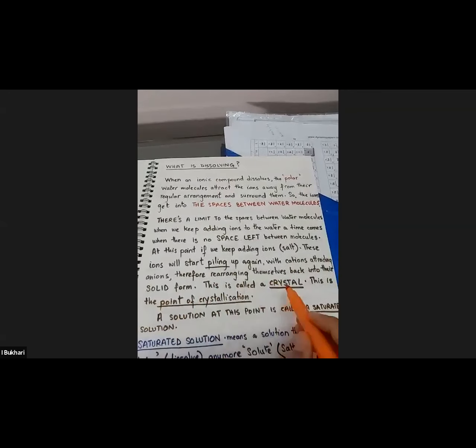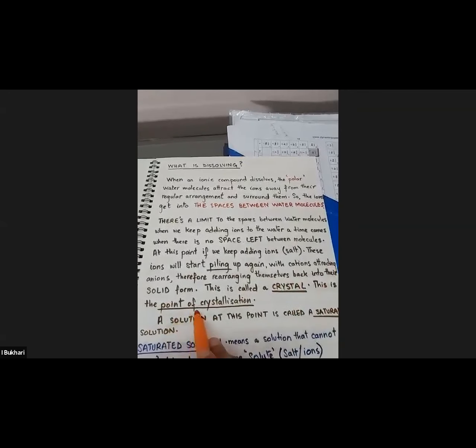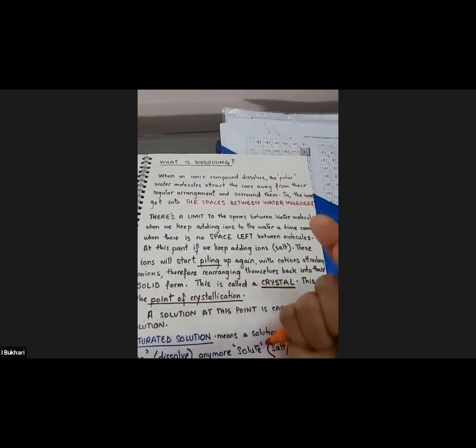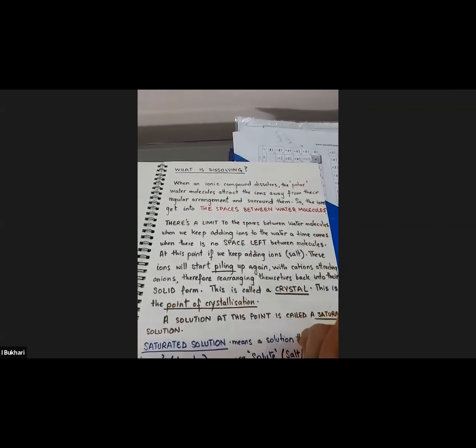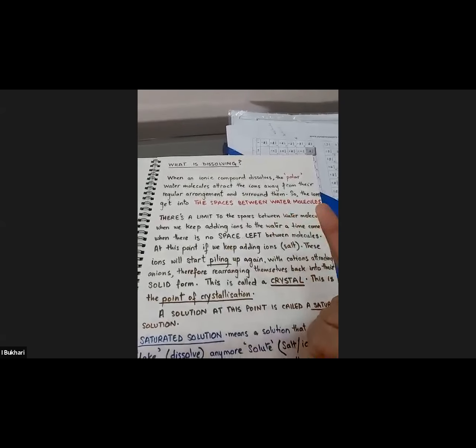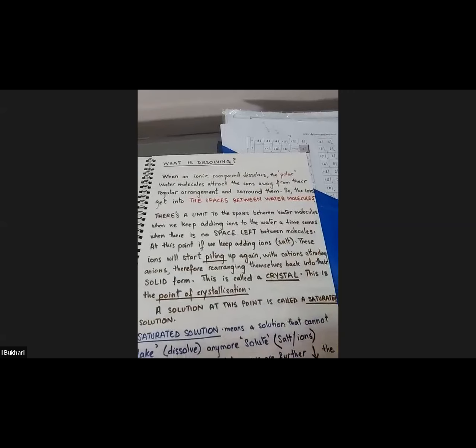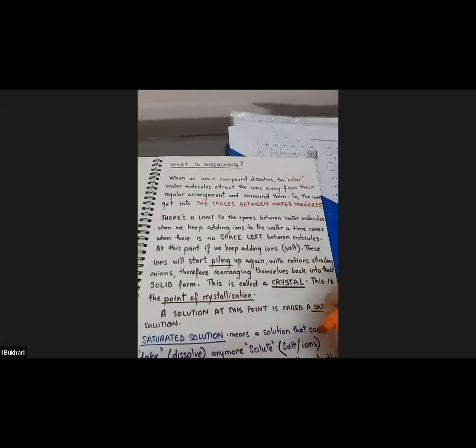This is called a crystal. This is the point of crystallization, meaning the point where you see the first crystal, even a shiny glimpse of a tiny crystal. That point is called the point of crystallization of that solution.